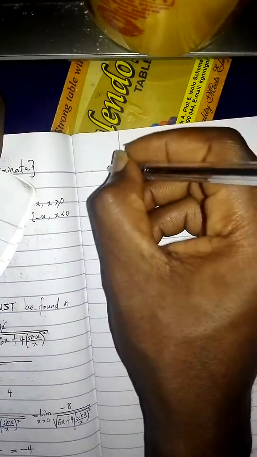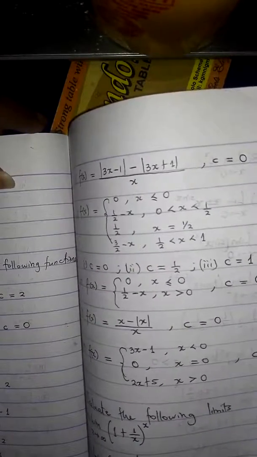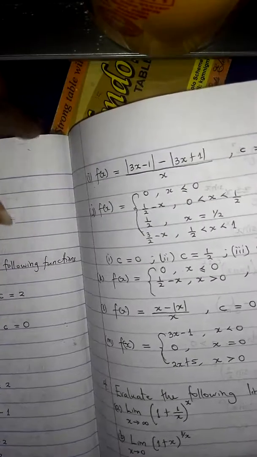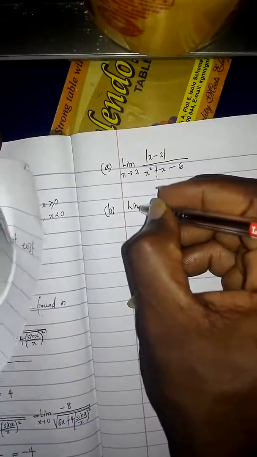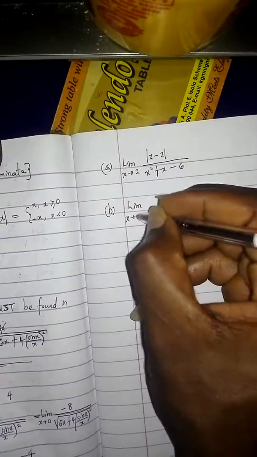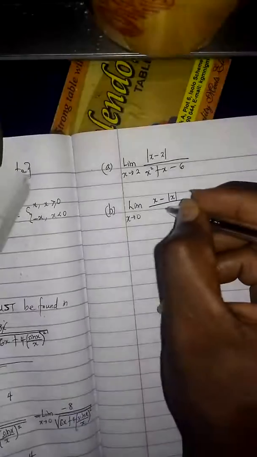We want to find out what that is. Okay, we want to find out another example. Let us say, I'm trying to look for something simple. We want to find out the limit as x approaches 0 of x minus modulus of x divided by x.